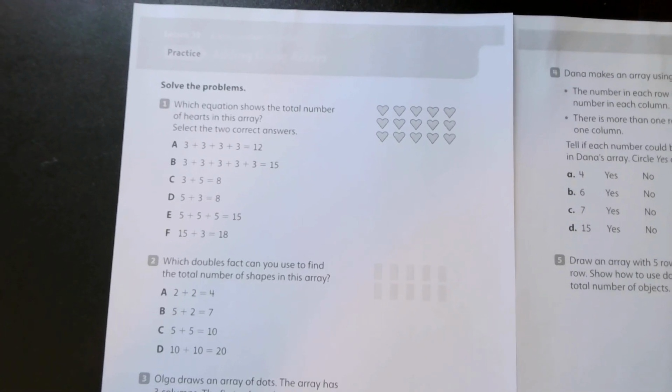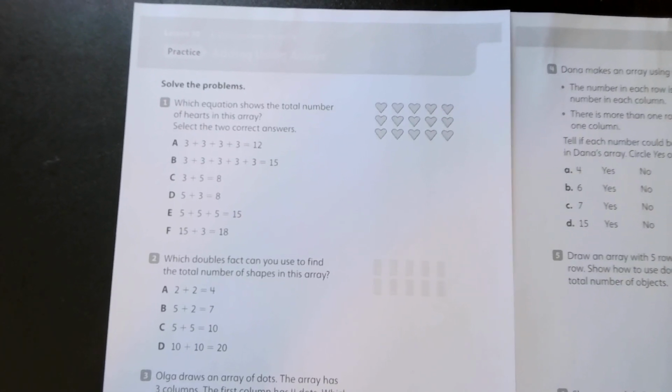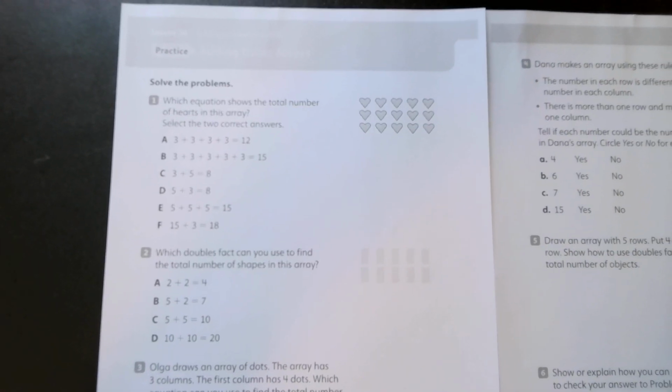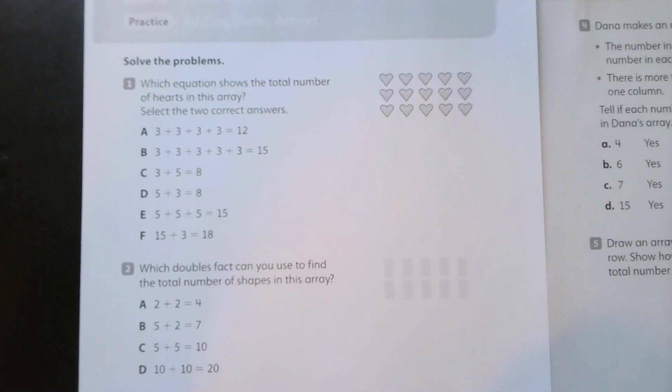So we're still practicing adding using arrays. Arrays is a good way to learn multiplication, and it's a good way to know how to repeatedly add using rows and columns. So after I read each equation, I want you to pause the video and try them on your own.